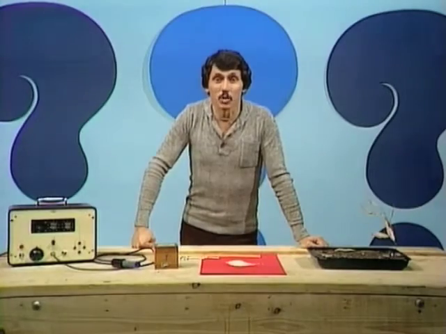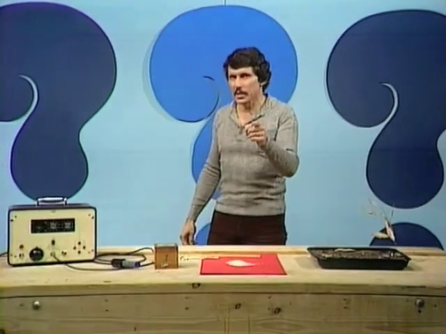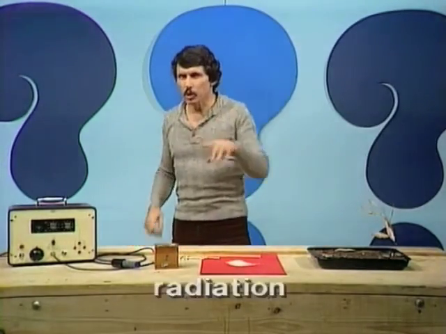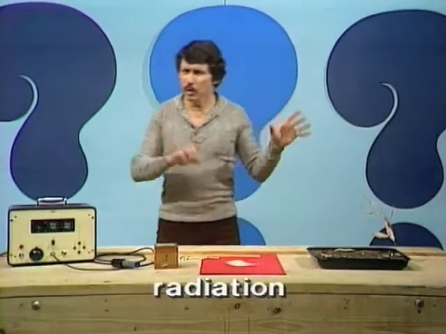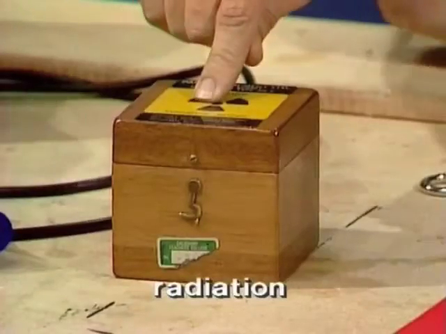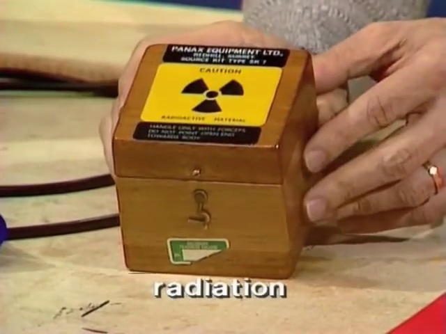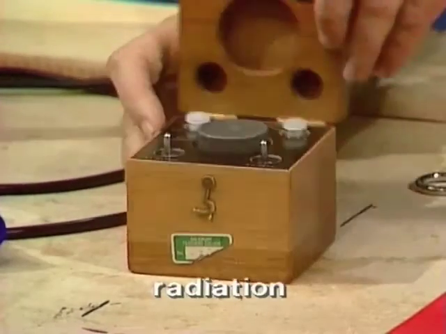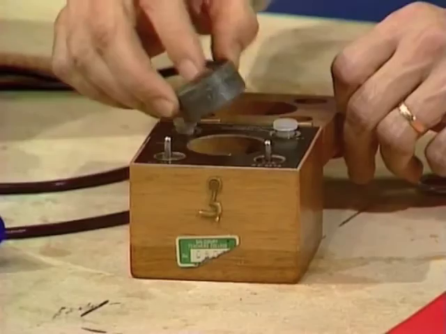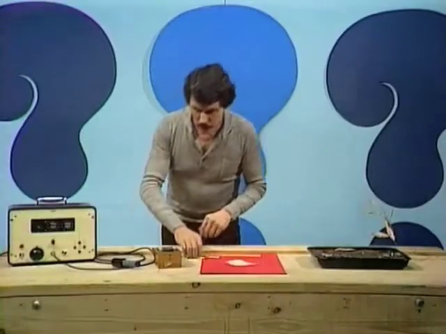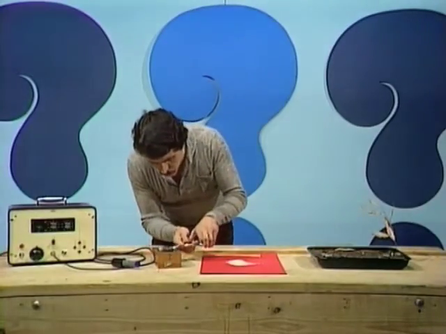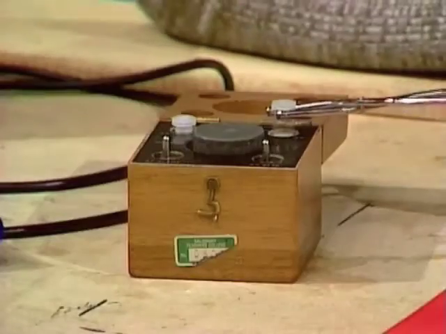How does carbon dating work? Well, first of all, what is radiation? There are radioactive materials. Some of them are dangerous, some of them are not too dangerous. But the ones in this box are dangerous. And that's why the box has a special warning label, and inside it has various lead lining and lids and so on. Let's have a look at what happens to this material, which is called uranium oxide.